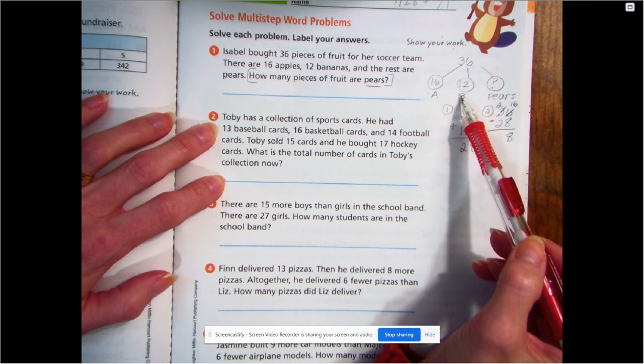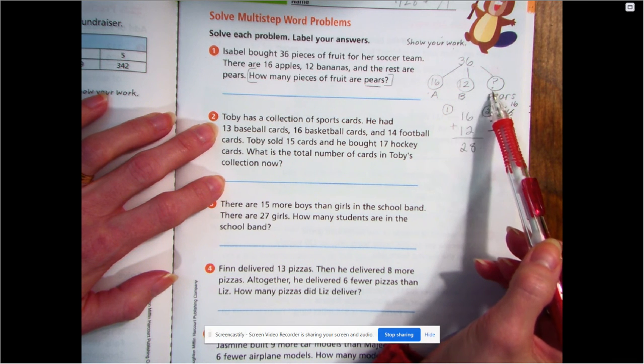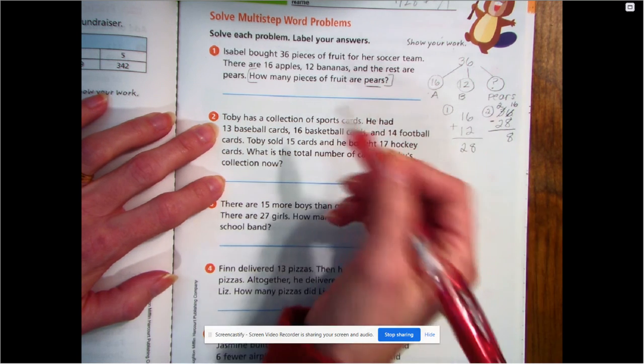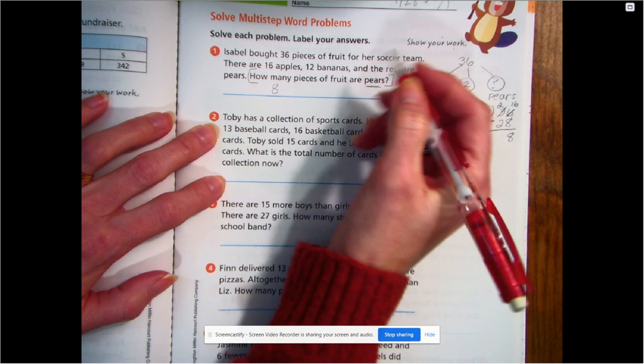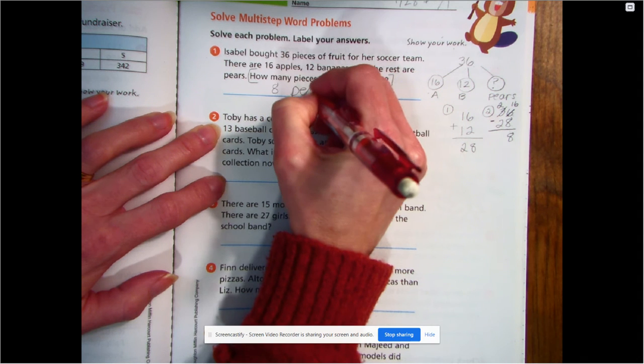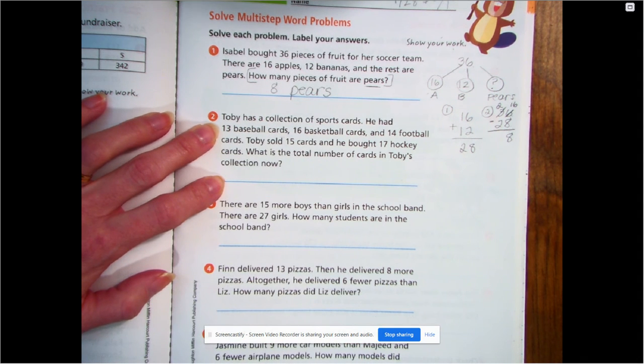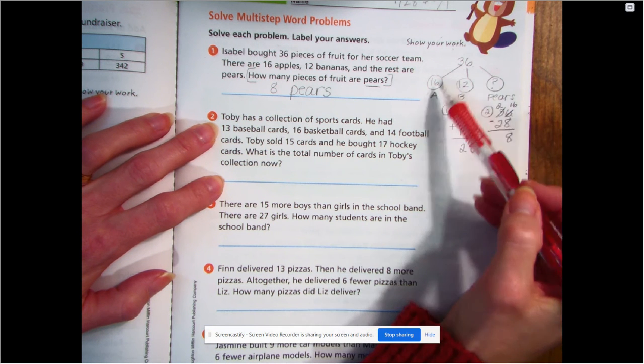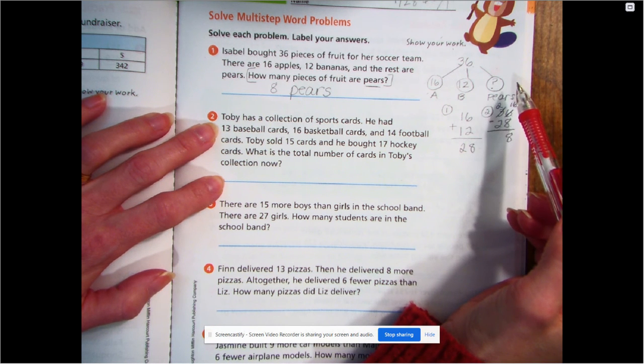Okay, and then you would be able to see what would be left. So our answer is 8 pears. Okay, so multiple steps, might be 2, might be 3. It's a little tricky, so you have to really think about it. And I like to draw a picture to kind of help me visualize what it really looks like.